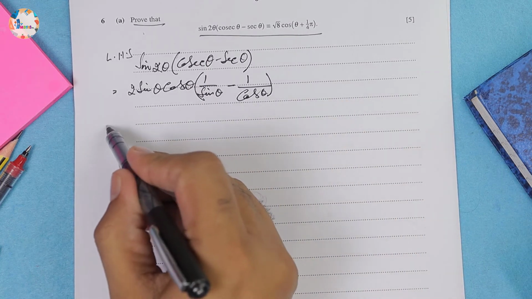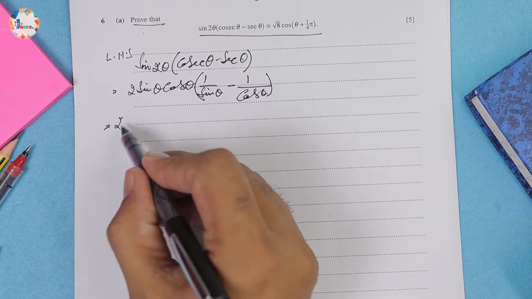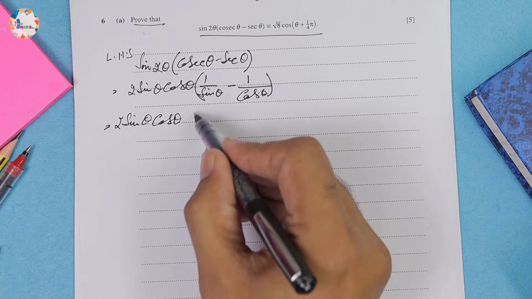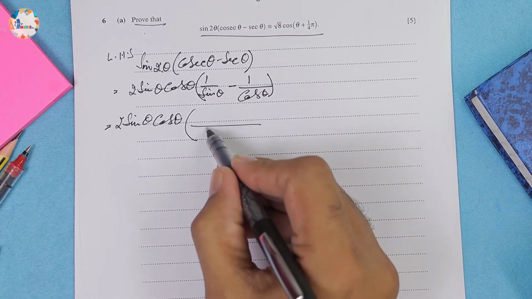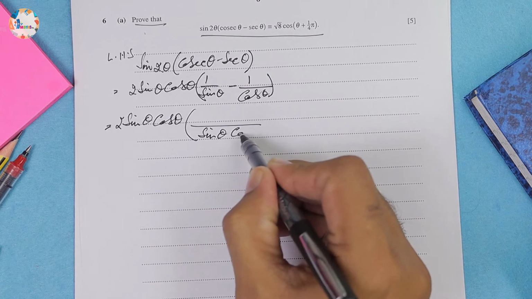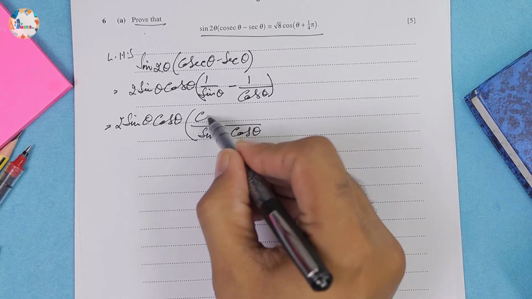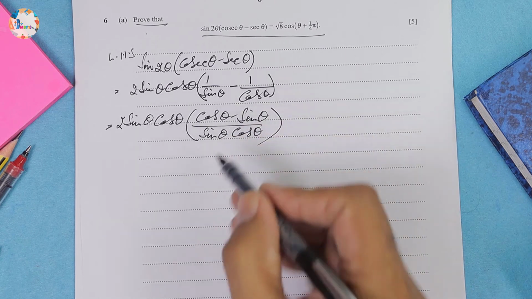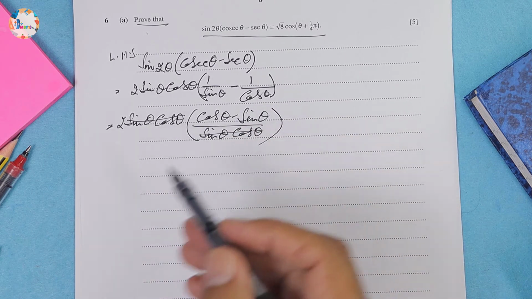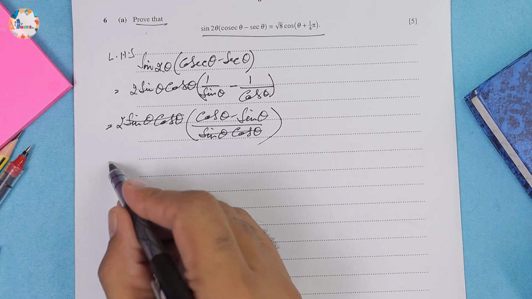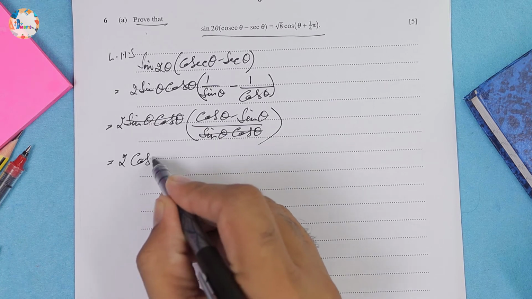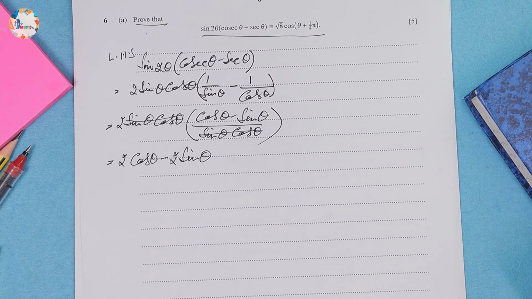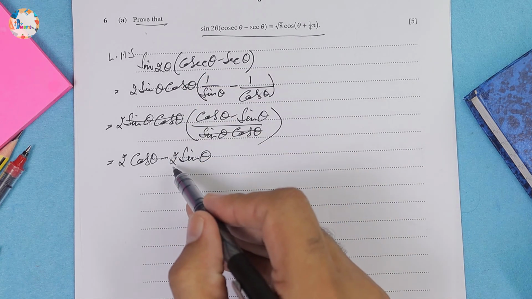Now we can take the LCM of this one, and 2 sine theta cos theta, and this one we can write sine theta cos theta, and this will be cos theta minus sin theta, taking LCM. So this one will be cancelled with this, and 2 multiplied by this, so we'll get 2 cos theta minus 2 sin theta. So this will be our left hand side.